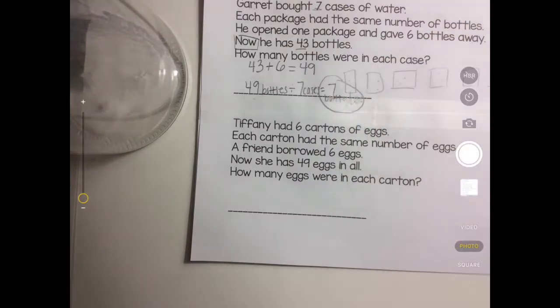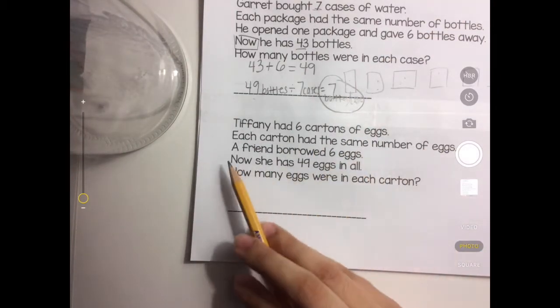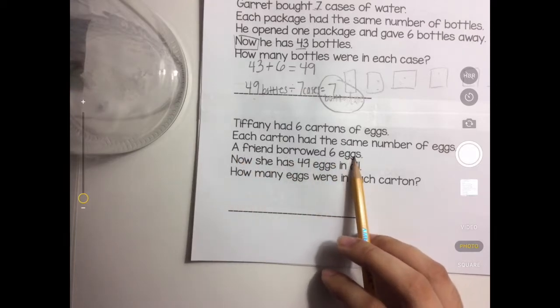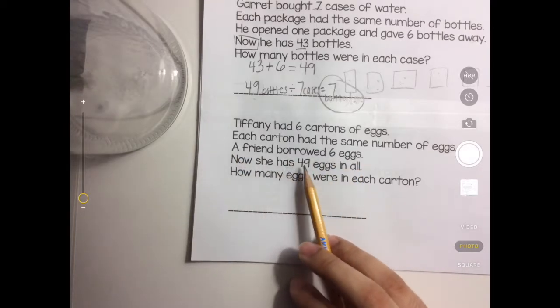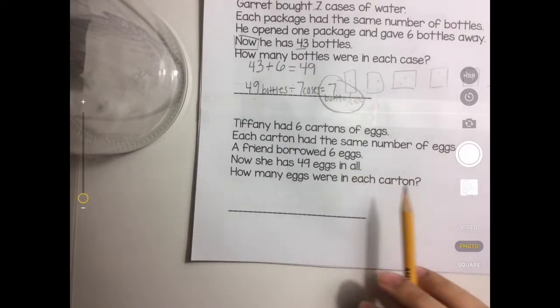Tiffany had 6 cartons of eggs. Each carton had the same number of eggs. A friend borrowed 6 eggs. Now she has 49 eggs in all. How many eggs were in each carton?